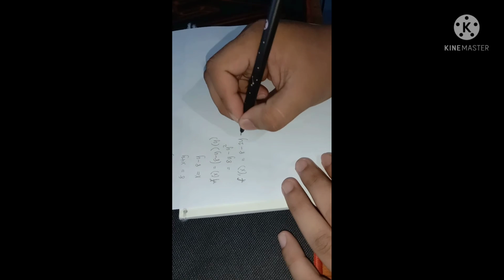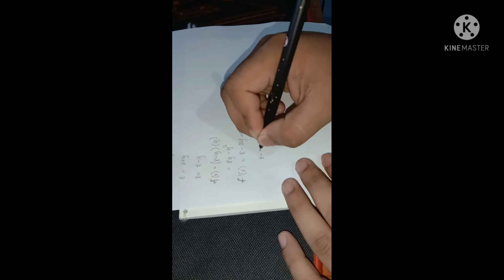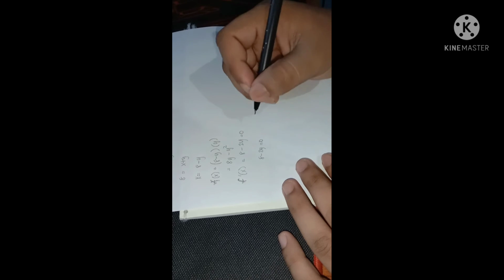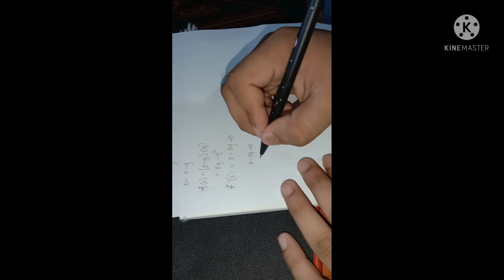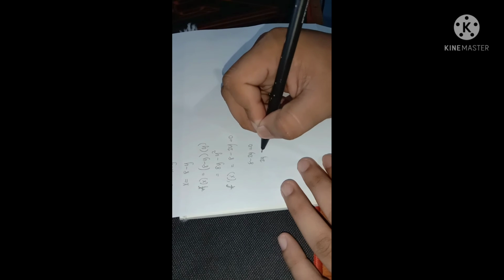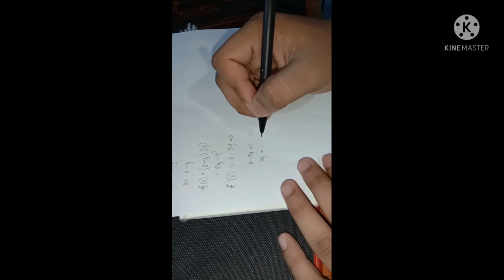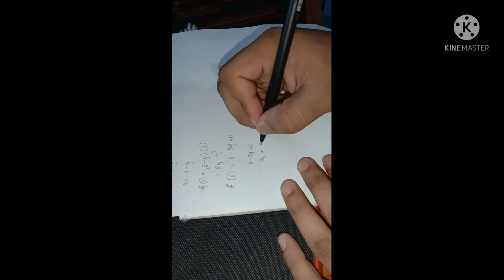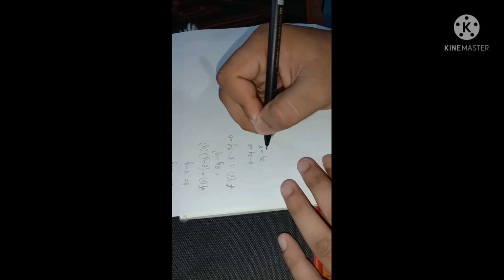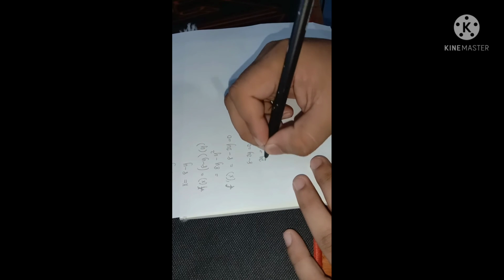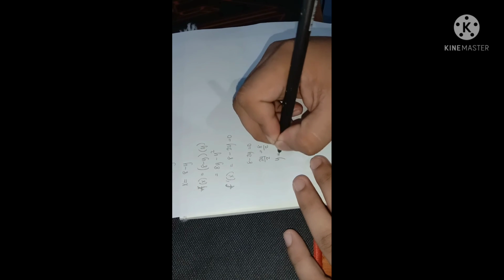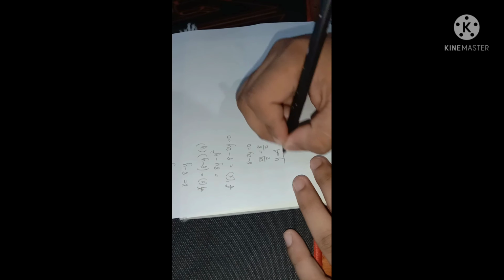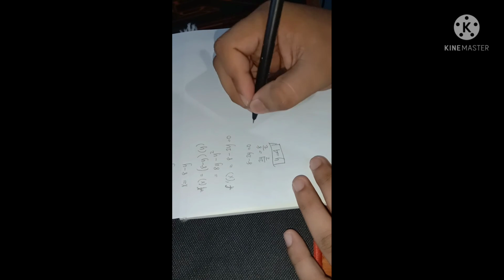Then equate it to 0. So 0 equals 8 minus 2y, so 2y equals 8, or y equals 4. So we have the critical value.